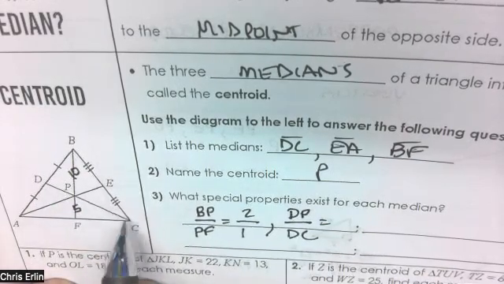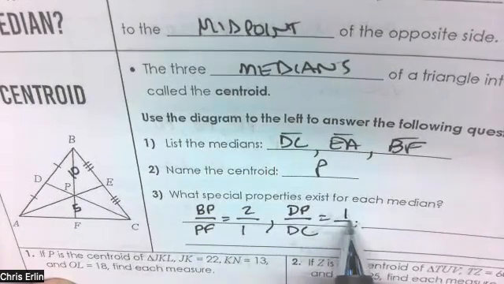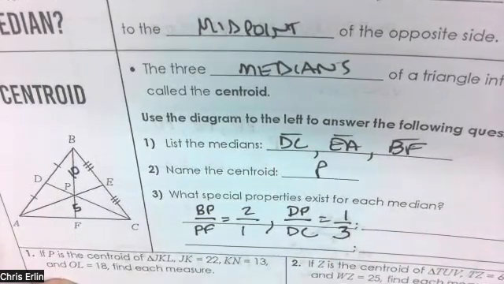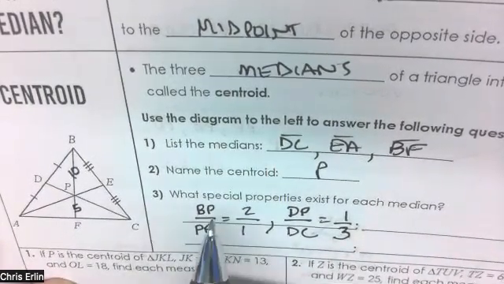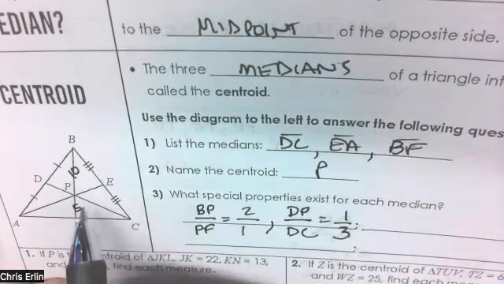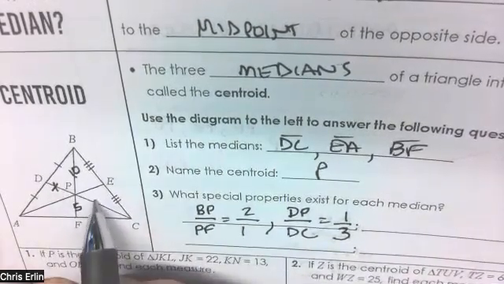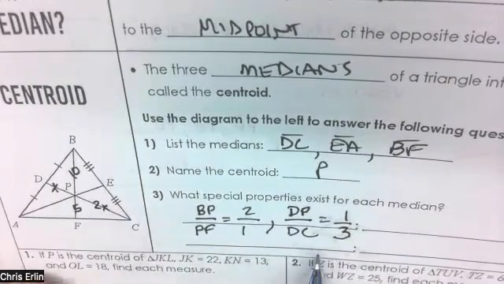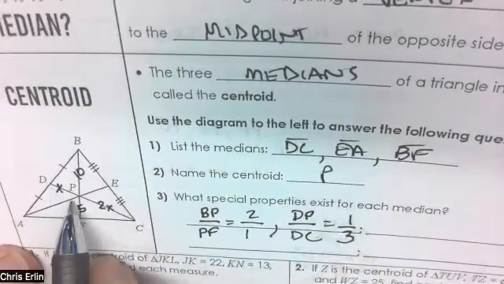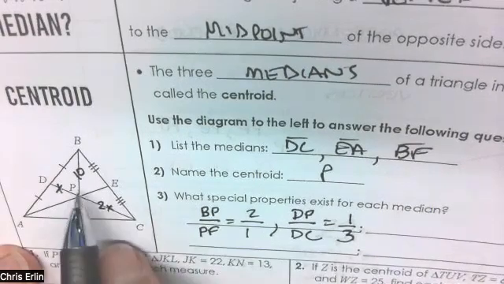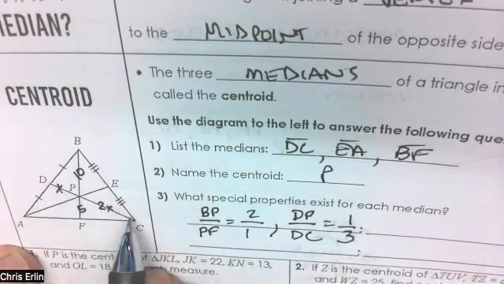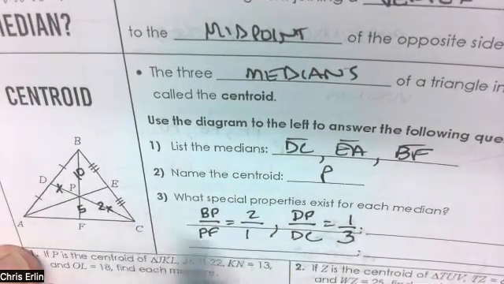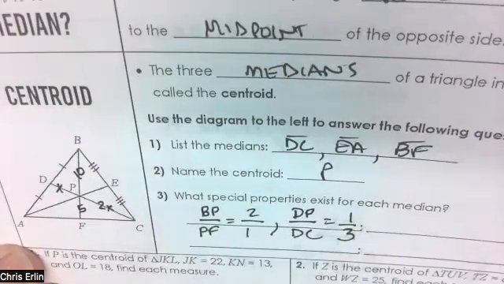What's that ratio? 1-to-3. Well, if this part is X and this part is 2X, when I'm comparing DP, there's 1X, to DC, which is 1X plus 2X or 3X, that ratio is 1-to-3.